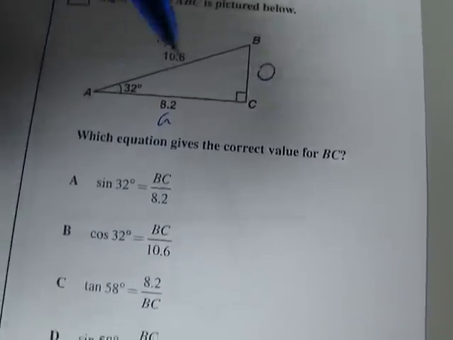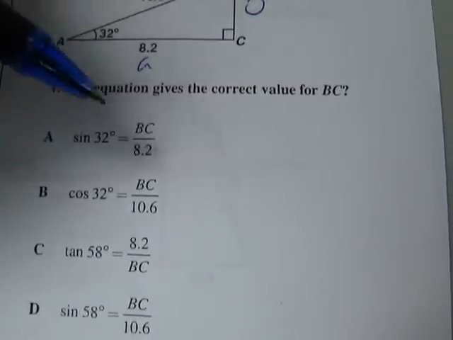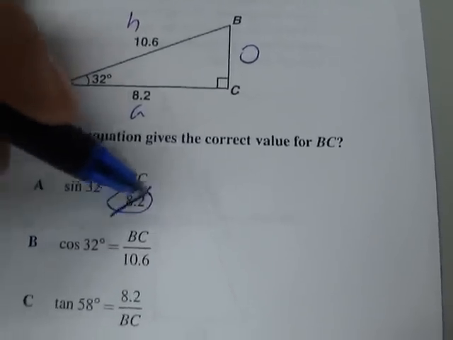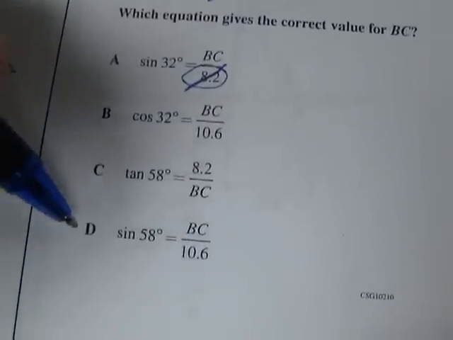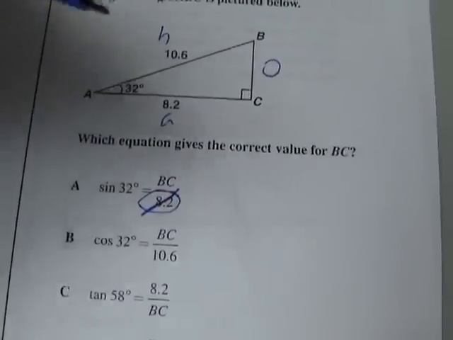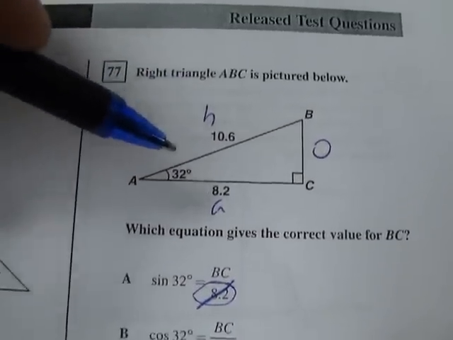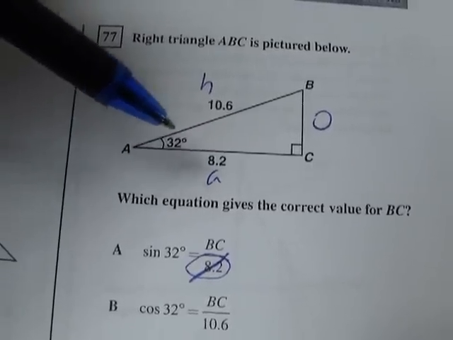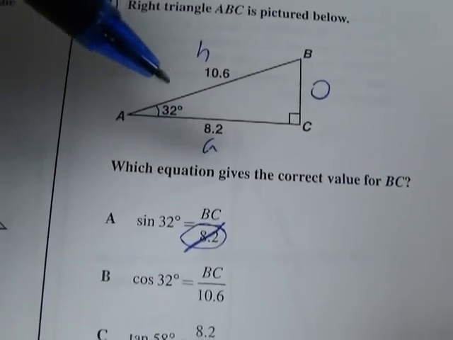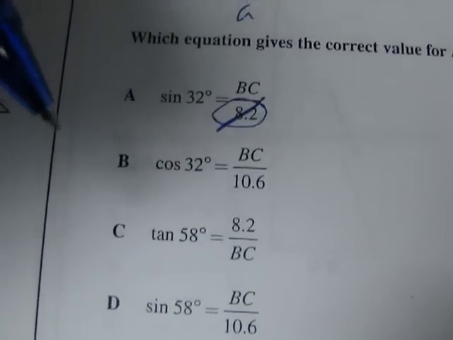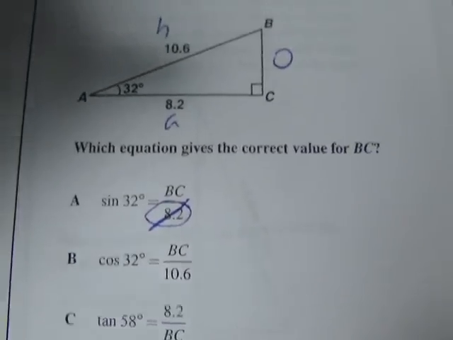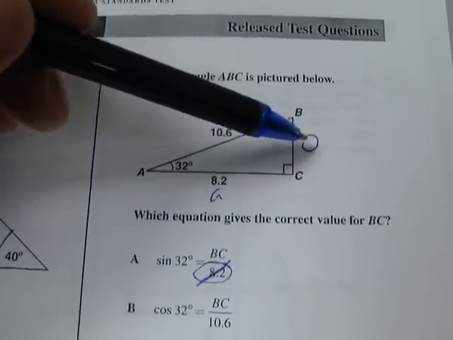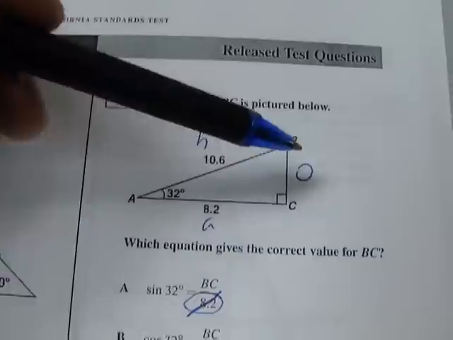Okay, so let's see, sine of 32, BC over AB. Let's see, this isn't AB. This represents AC, so that's not correct. The other one says sine of 58. Okay, so none of these fit that model. There's another way of looking at it, though. We can say, for instance, BC over AC equals tangent of 32, because that would be an opposite over adjacent. Well, it doesn't even say tangent of 32 here, so that's also not an option. So we're not getting the sine or the tangent that we want for this.